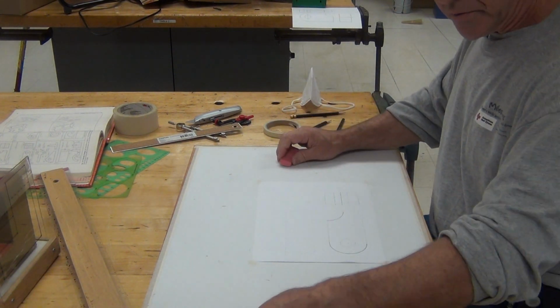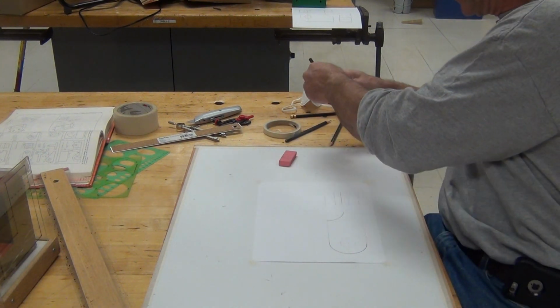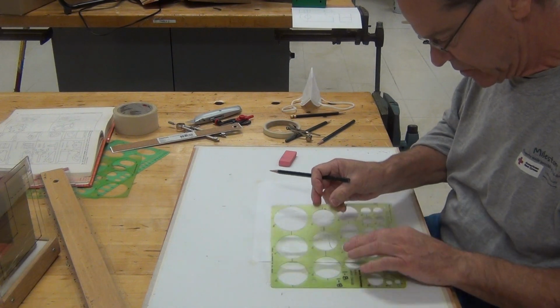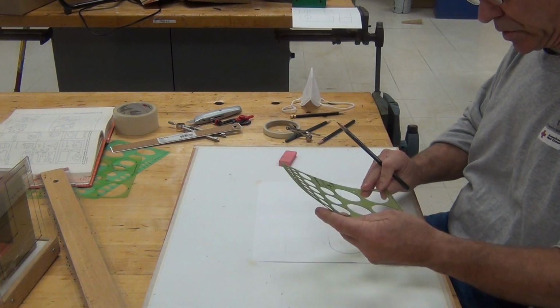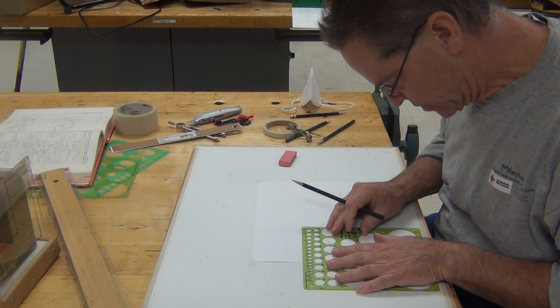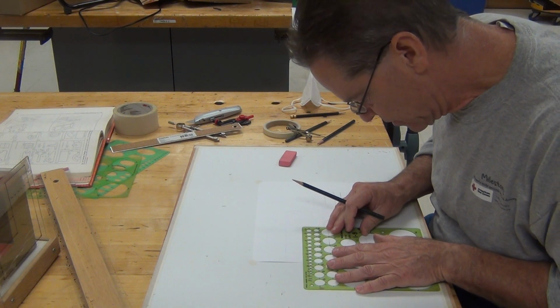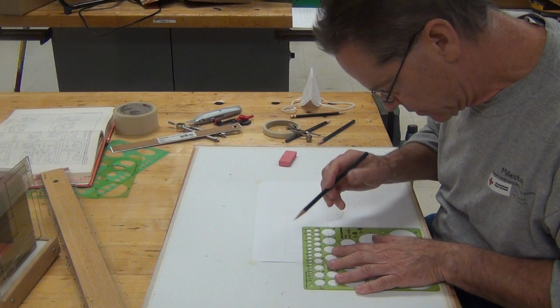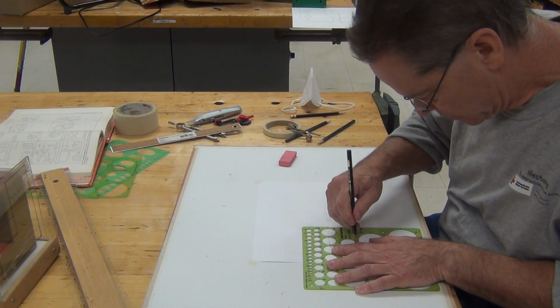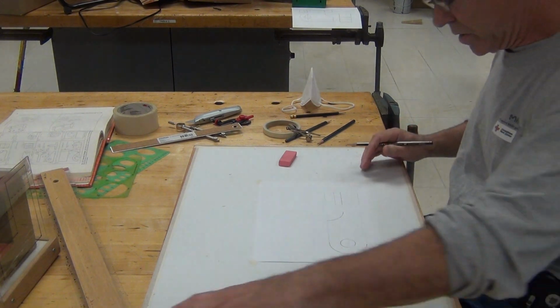Okay. I got those curves. I want this pencil now. I'll do the circle here, a 1-inch circle. Nice and dark. Okay.